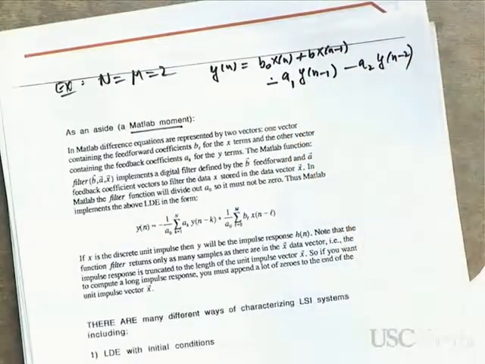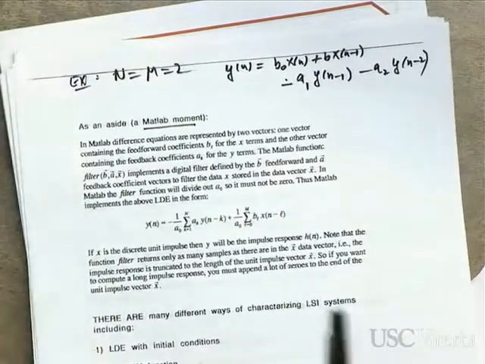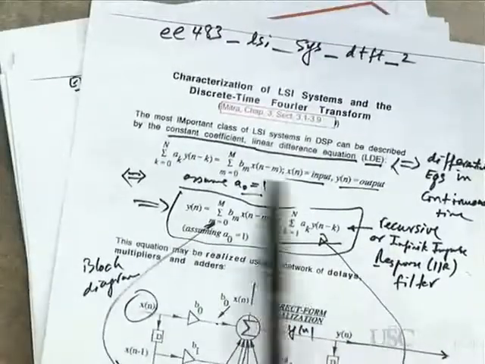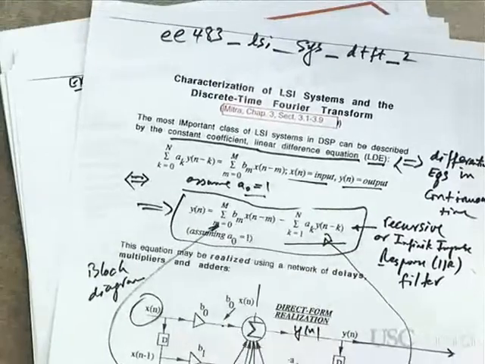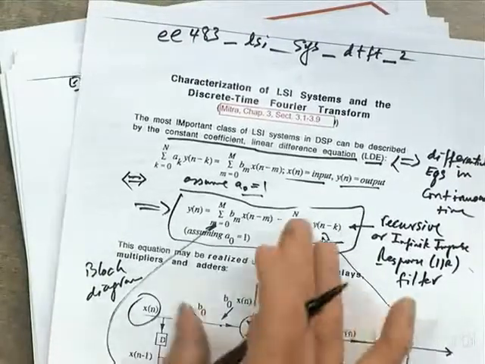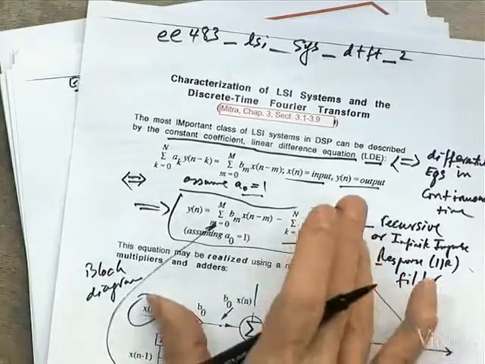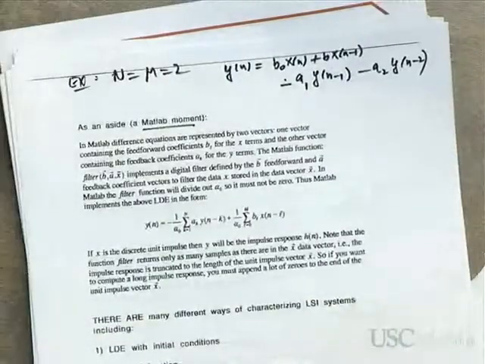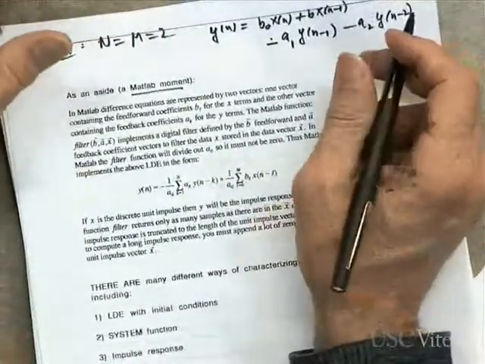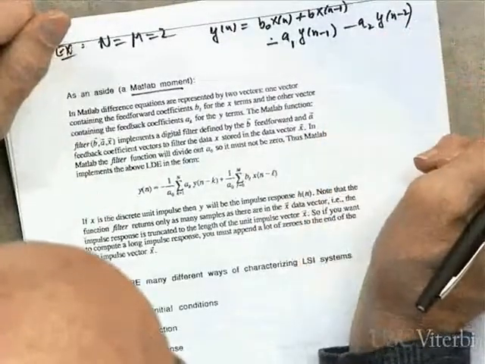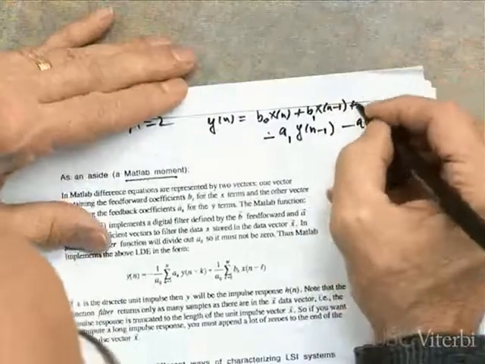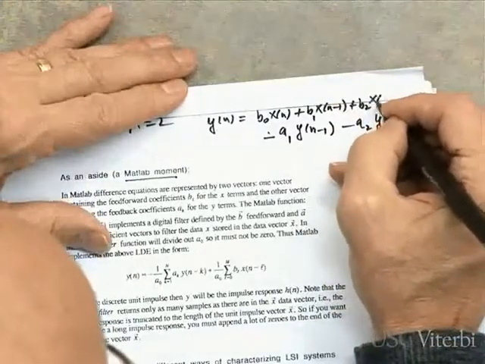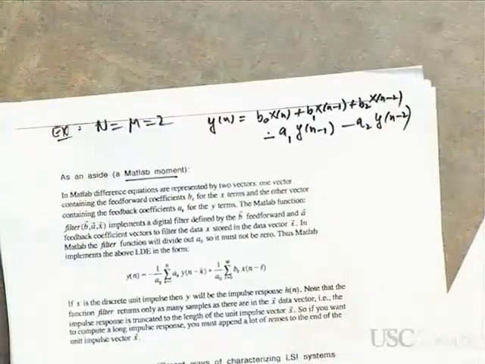So suppose that was my difference equation. It turns out Matlab has a simple function called filter which does this for you.